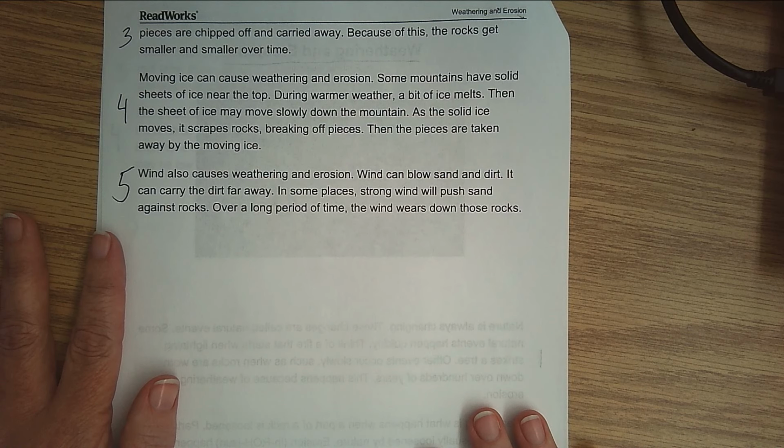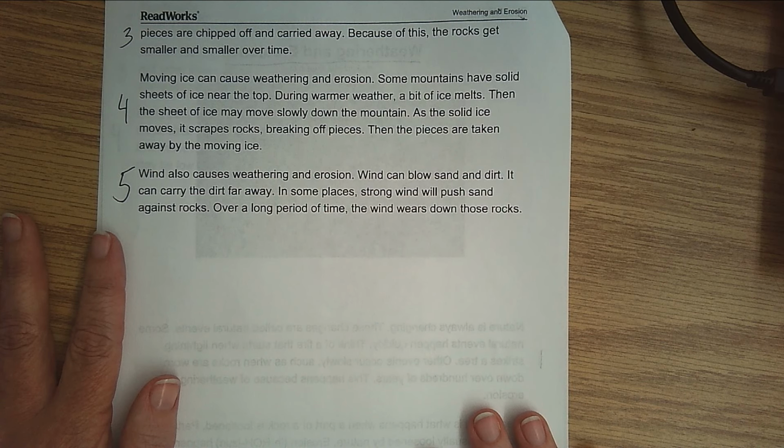Paragraph 4. Moving ice can cause weathering and erosion. Some mountains have solid sheets of ice near the top. During warmer months, a bit of ice melts. Then the sheet of ice may move slowly down the mountain.